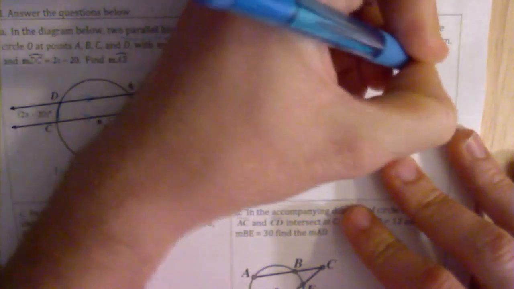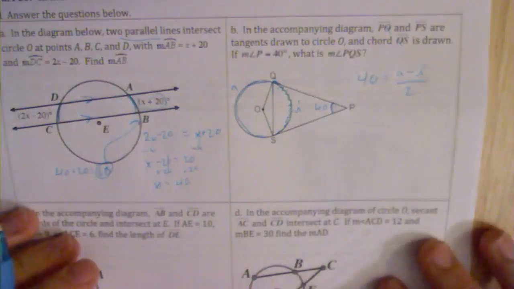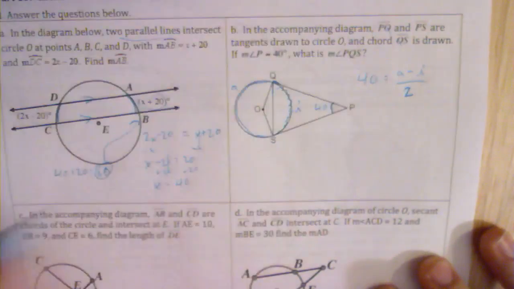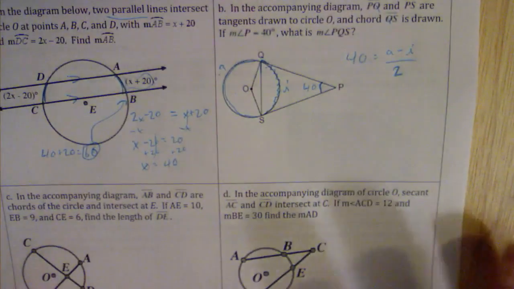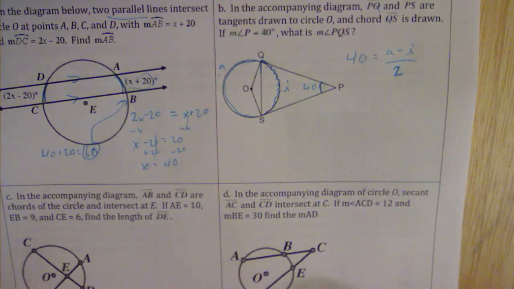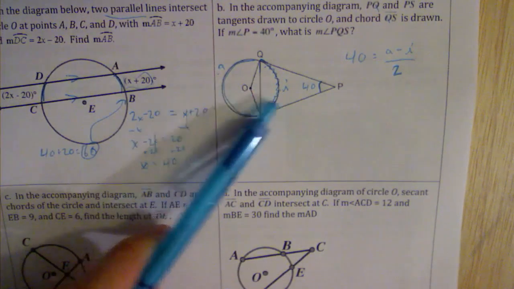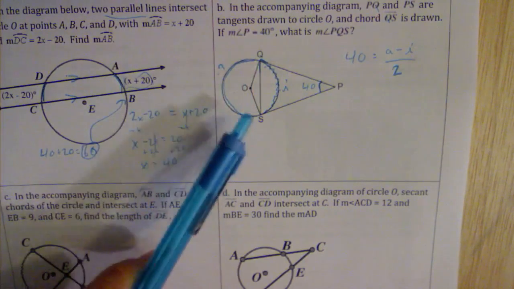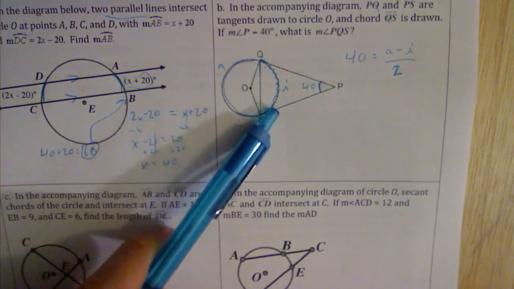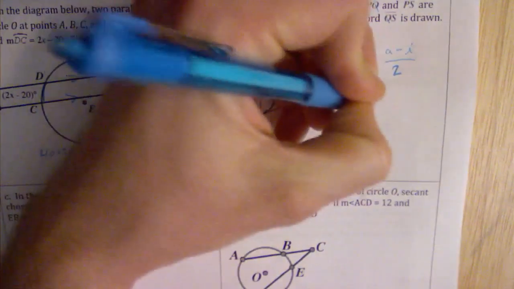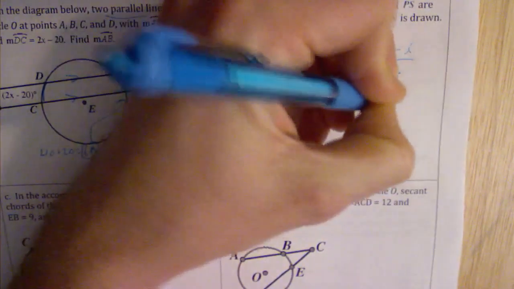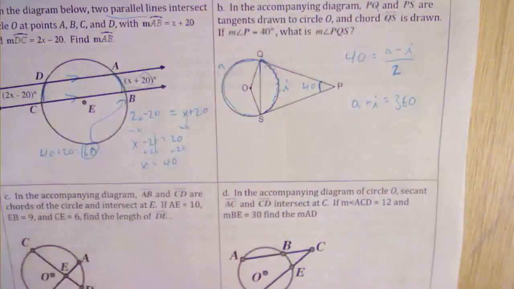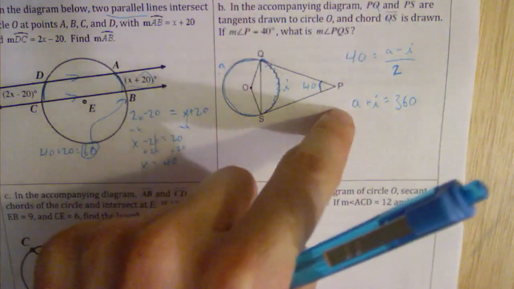So 40 is equal to A minus I divided by 2. I've got a problem though, because this is one equation with two variables. So I need to find another equation that I can use. Well, the next equation is, since these are the only two arcs in this circle, I know that arc A plus arc I are going to add up to be 360. Well, now I've got two equations for two variables.